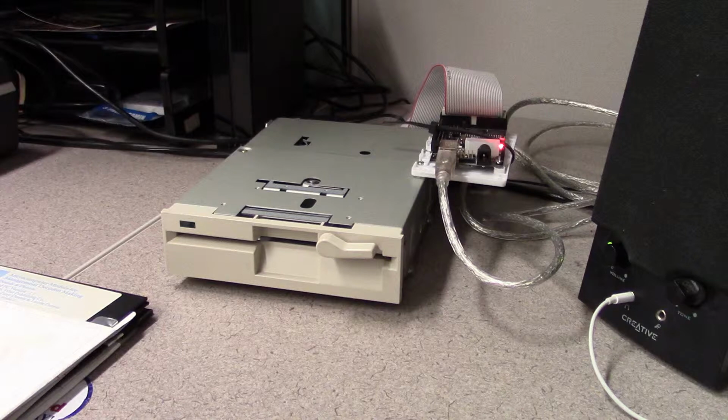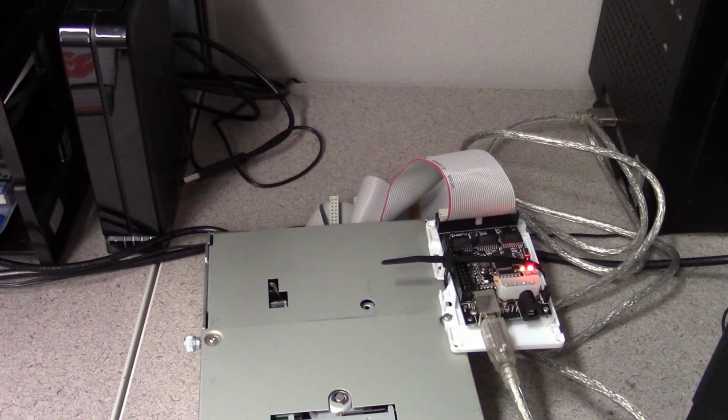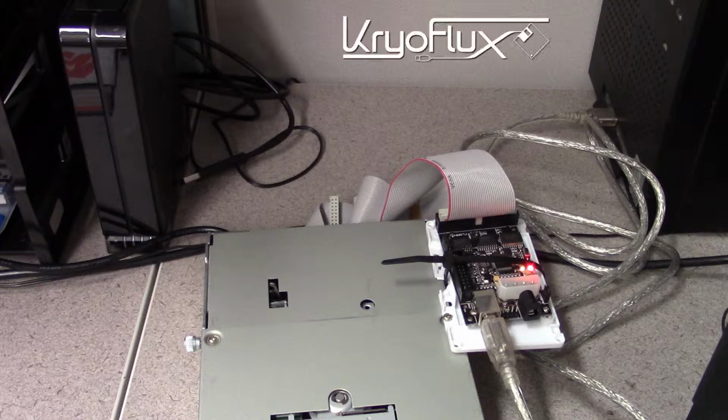This is a typical 5¼ inch floppy drive. What we want to do is make an exact image of the bitstream encoded on the disk. To do that, we use a special interface that takes the bitstream from the disk through a USB port and produces an exact image of the disk on our modern computer. The interface is made by a company called Cryoflux.